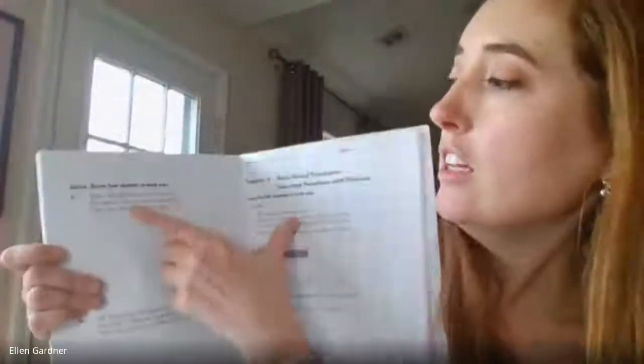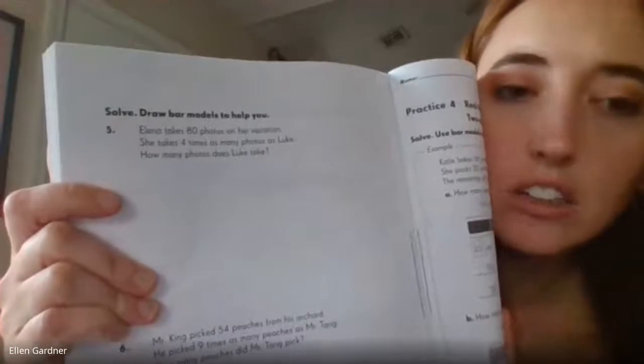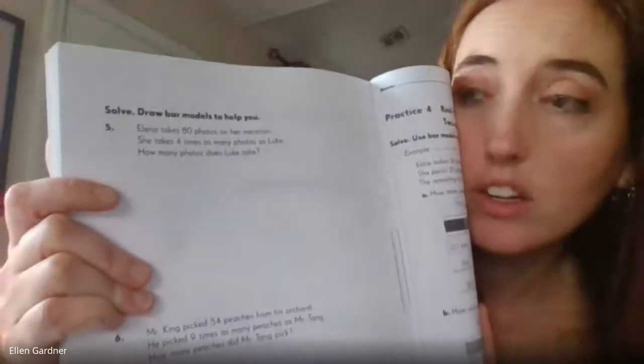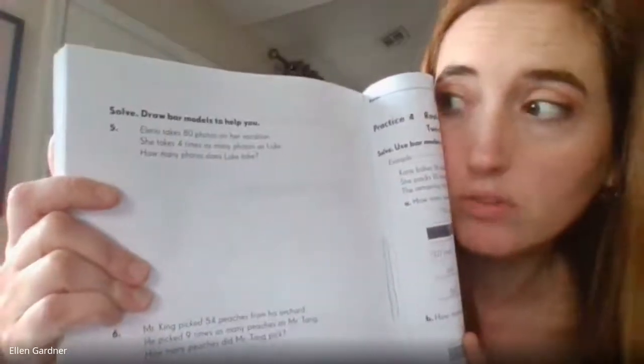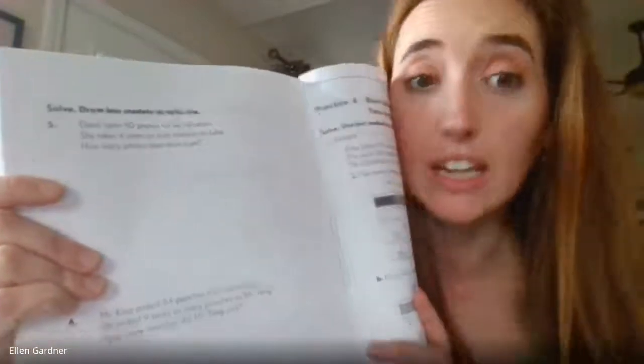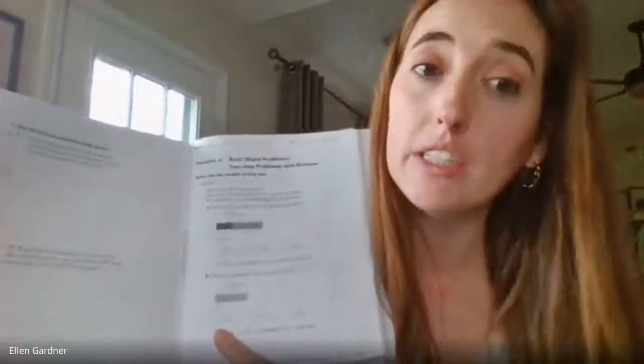So number 5 says Elena takes 80 photos on her vacation. She takes 4 times as many photos as Luke. Can I picture that? There's Elena, takes a bunch of pictures on vacation. It's 4 times as much as Luke. How many photos does Luke take? Times as many tells you it's a comparison model. That's right. We're comparing Elena and Luke. We know Elena is going to have 4 units, and Luke will have just 1 unit. An answer sentence might be something like, Luke takes blank photos.